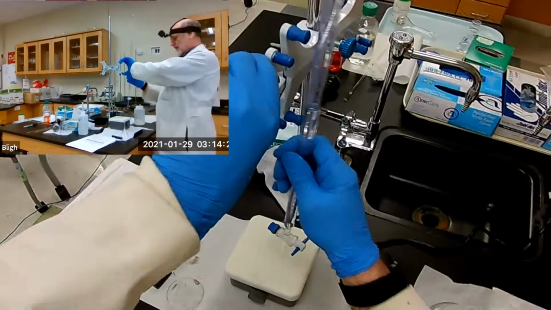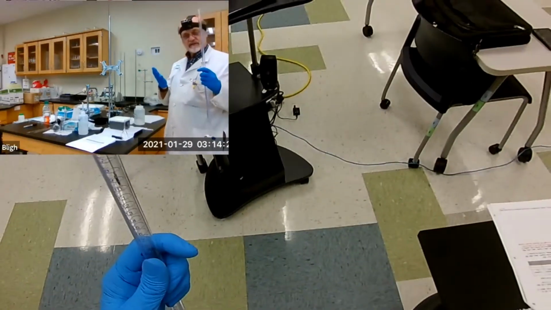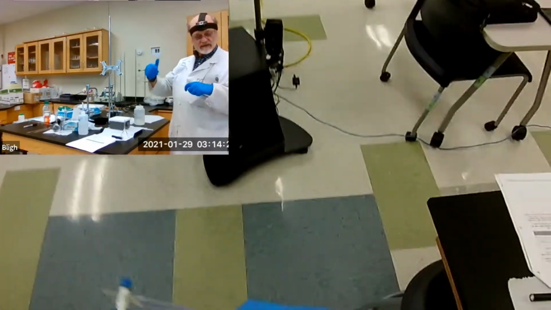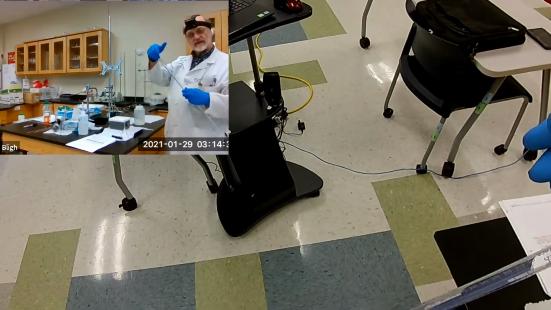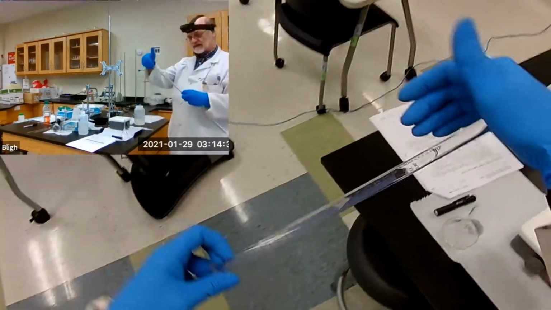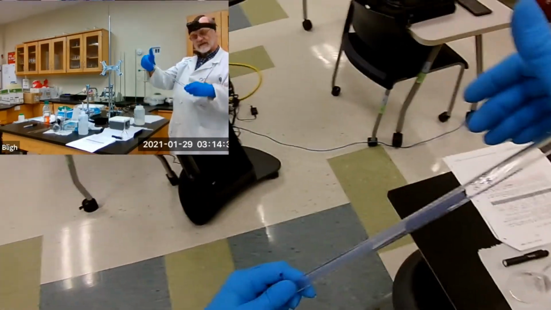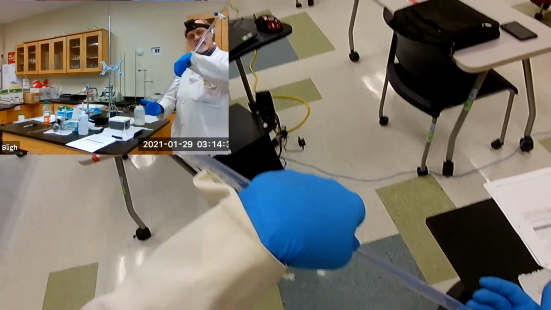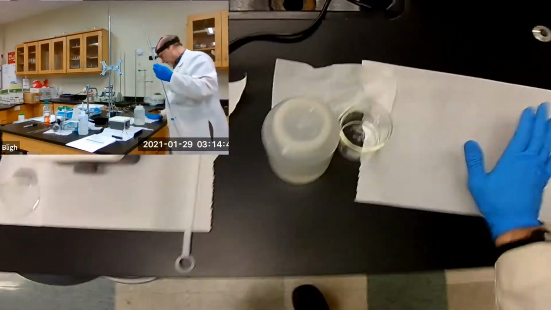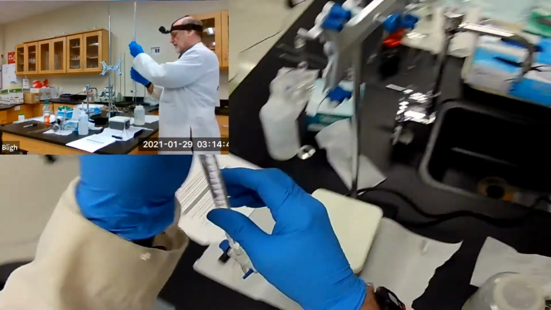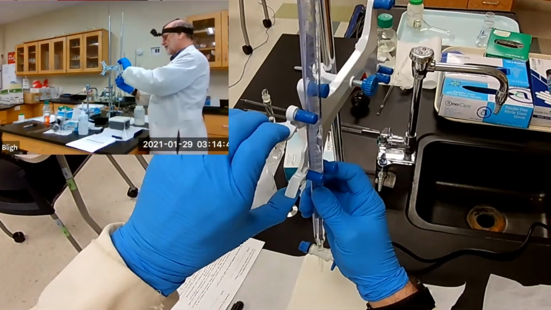And then, remember what I said, if your gloved hand is clean, which this is, then you can just cup the end of it and rock it and rotate and rock it and rotate. And we have rinsed out the inside of our burette. Okay. So now we're going to drain it out.